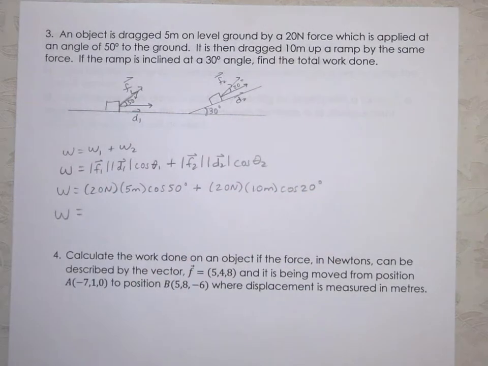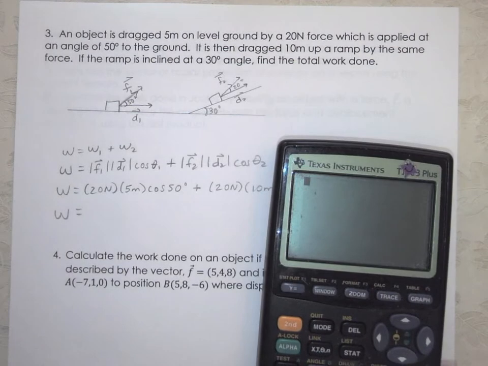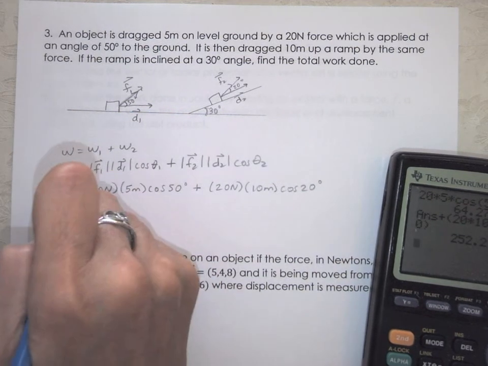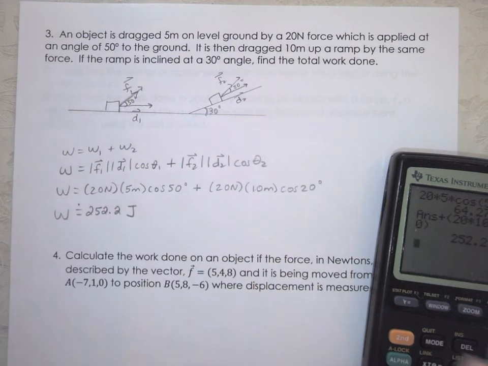Then I should be able to enter that into my calculator all at one time. So I've got 20 times 5 times the cosine of 50 degrees, and make sure you're in degrees. And I'm adding on, in brackets, 20 times 10 times the cosine of 20 degrees, which ends up giving me approximately 252.2 joules.